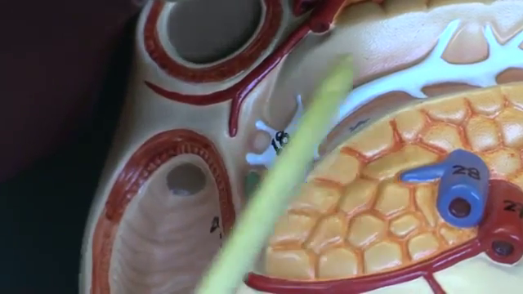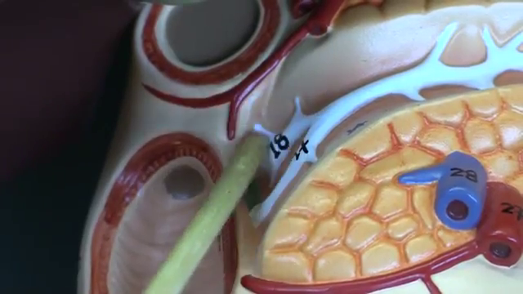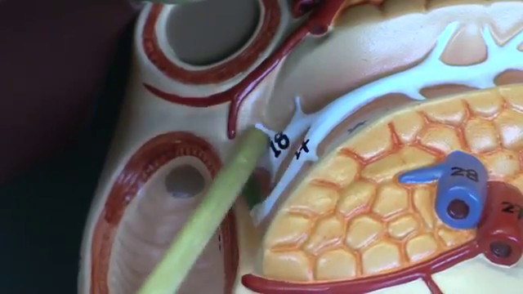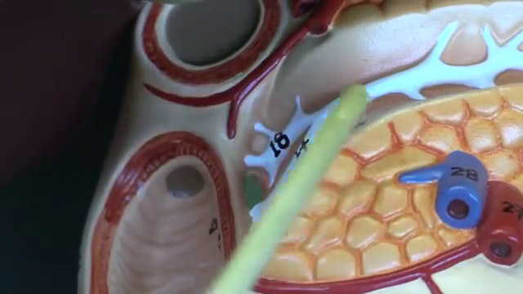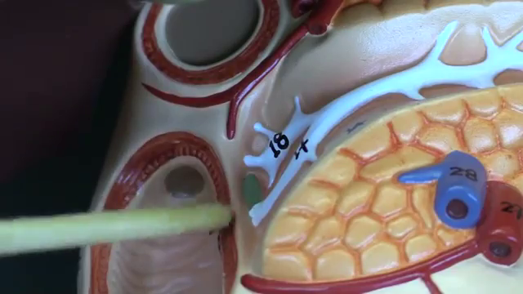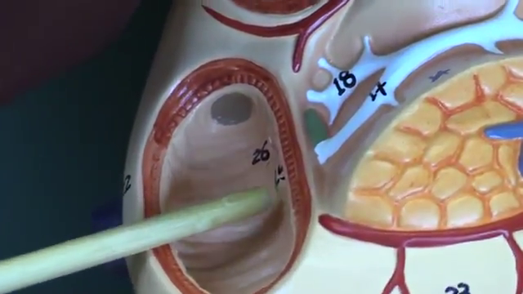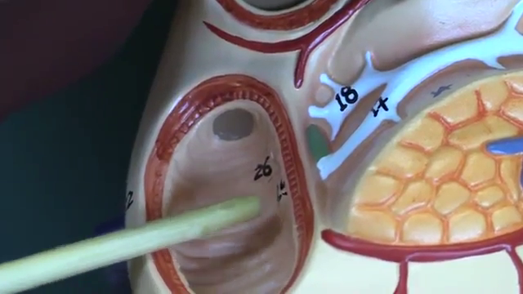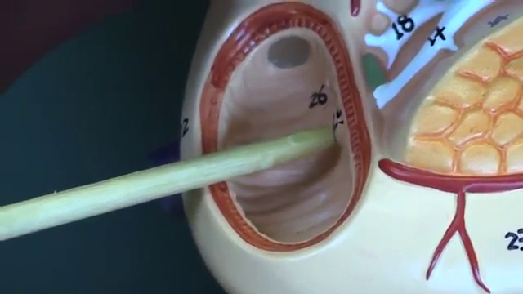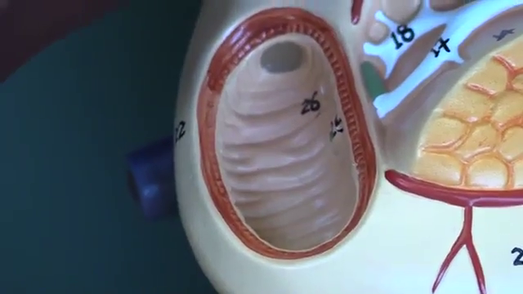There's also a duct from the pancreas that goes into the duodenum separately. So that's a smaller pancreatic duct. But the main pancreatic duct is combining with the common bile duct to form this ampulla of Vater, and that is discharging the bile and the pancreatic juices into the duodenum via this sphincter here, called the sphincter of Oddi.